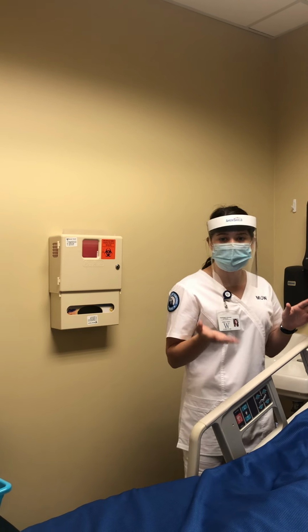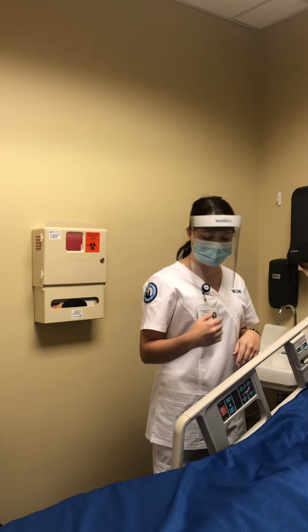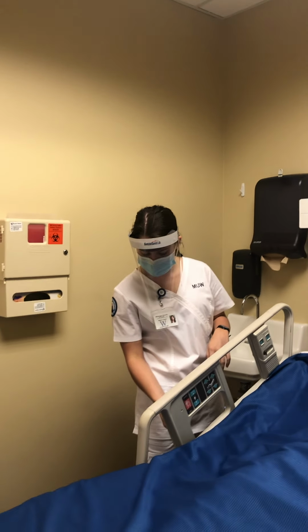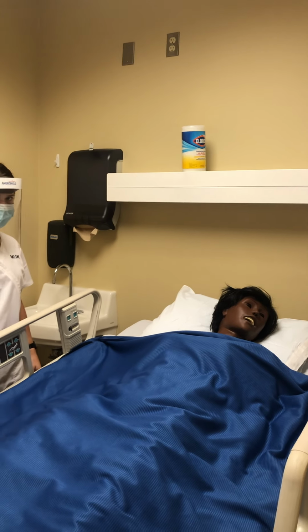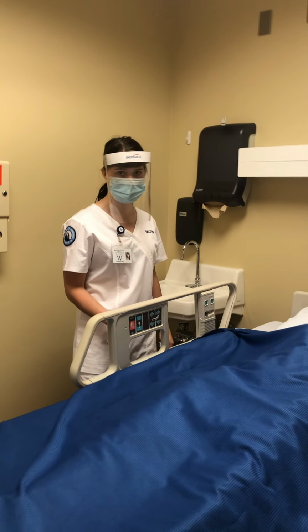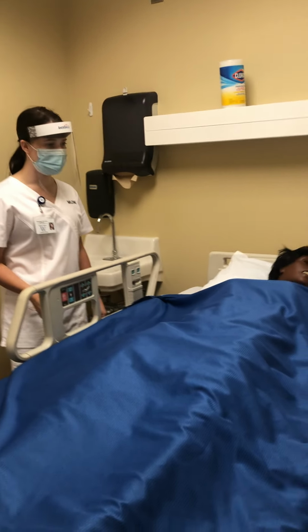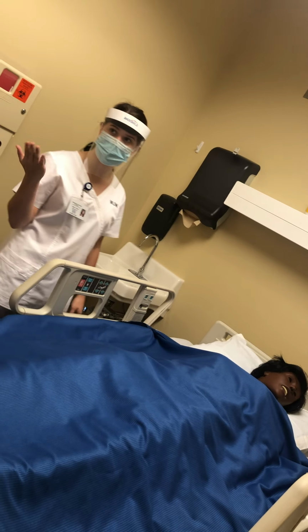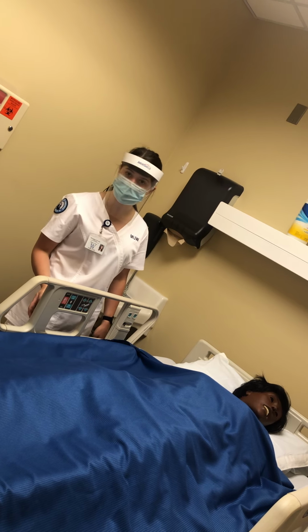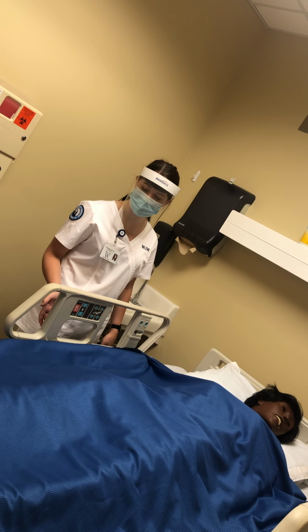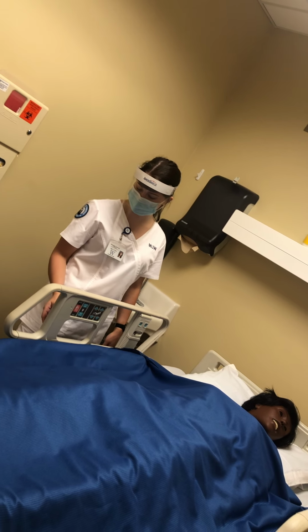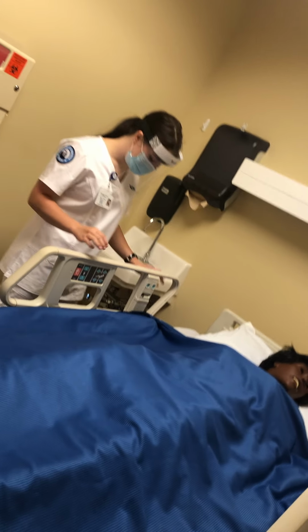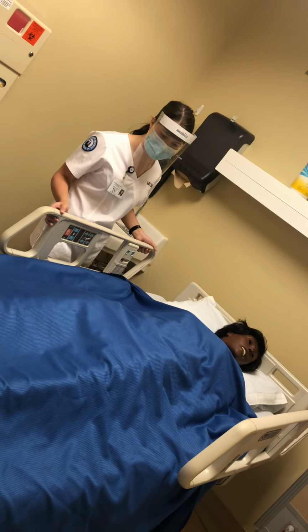To start, I'm going to lay the patient down in a laying position, in supine position. I have already ensured patient privacy by closing the curtain, and I'm going to adjust the bed to a proper work height for my liking. I'm going to lower it just a little bit. Then I'm going to lower the bed railing.